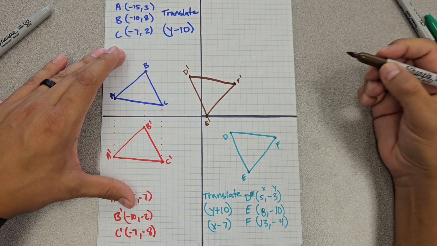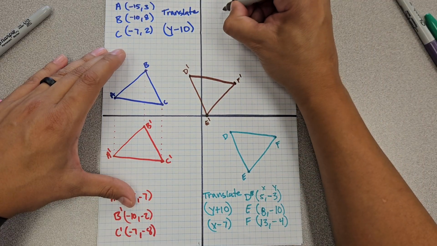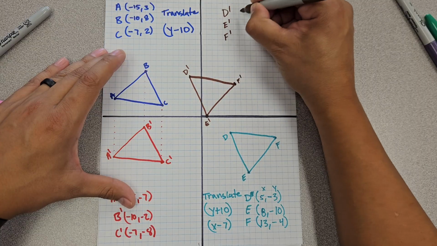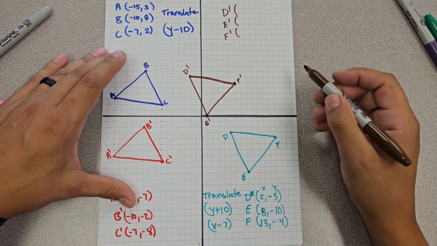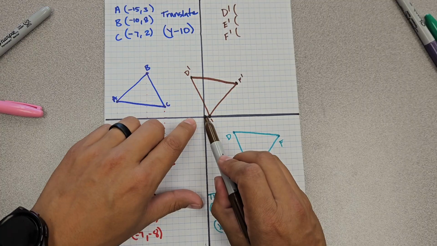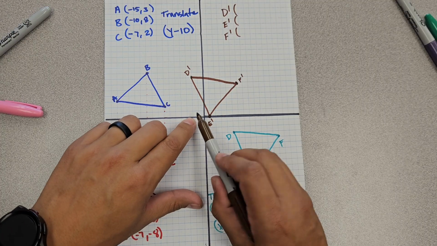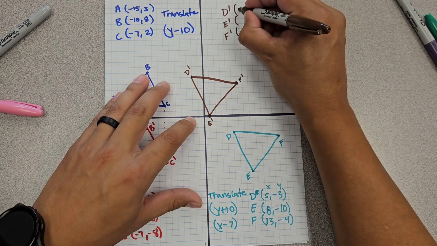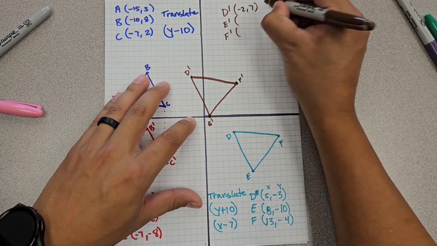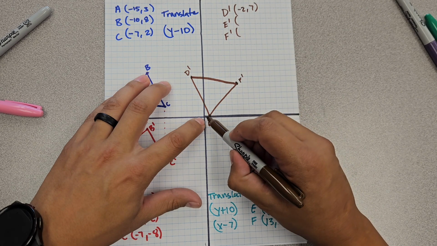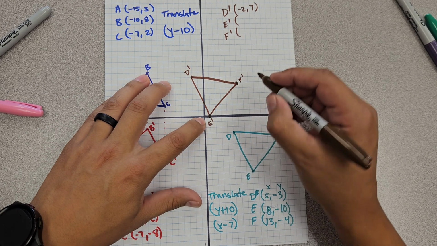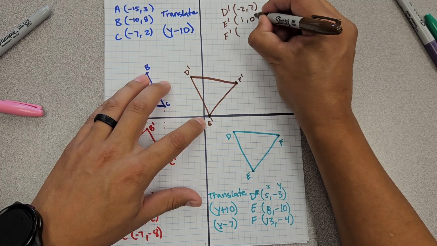So there's my triangle. Now we need to get our new coordinates. We're going to have D prime, E prime, and F prime. D prime, if we look, we have to go left here. So we're going to go negative 2 and then up 1, 2, 3, 4, 5, 6, 7. So it should be negative 2, comma 7. E prime, we go right 1, but then we stay here, so we go up 0. So this would be 1, comma 0.